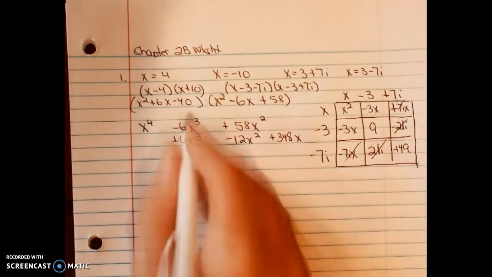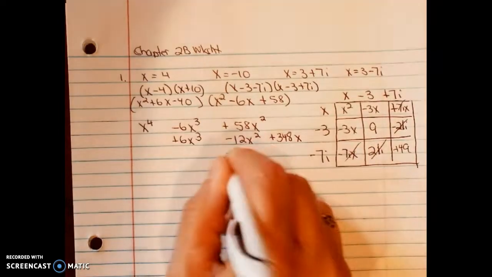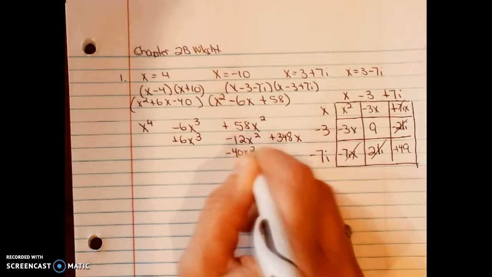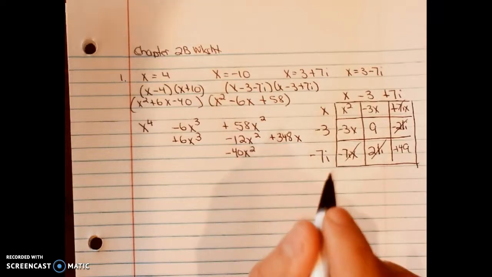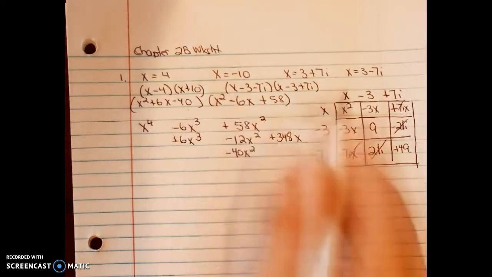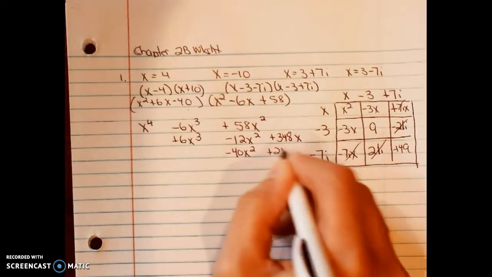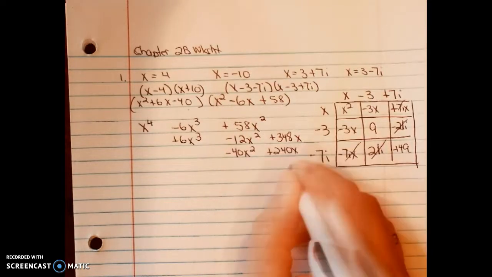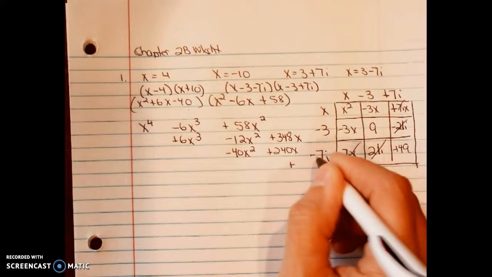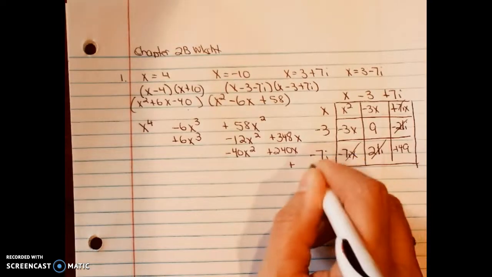And then finally negative 40 times each of those. And I'm just lining up all the like terms to save myself a little bit of work later. This would be a 240x. And then finally 40 times 58 would be a 200.